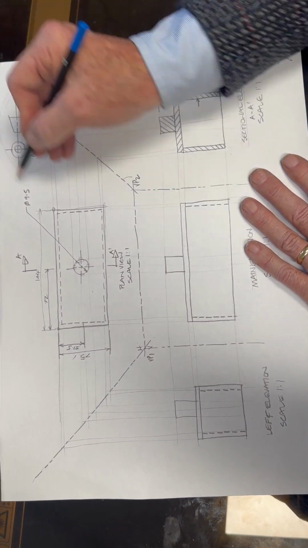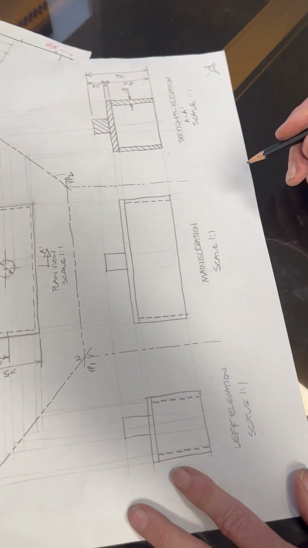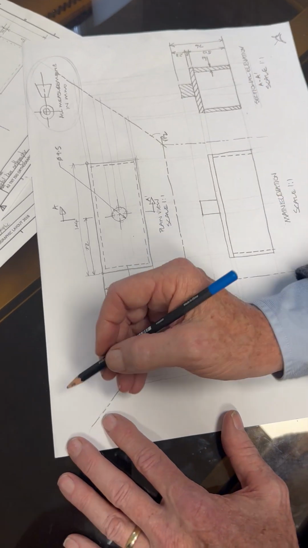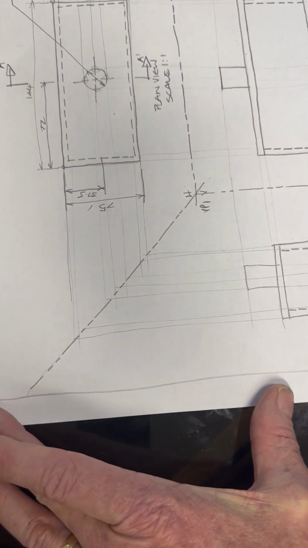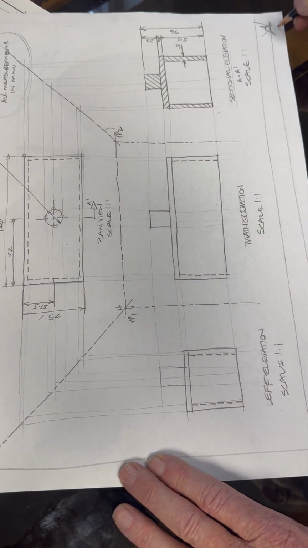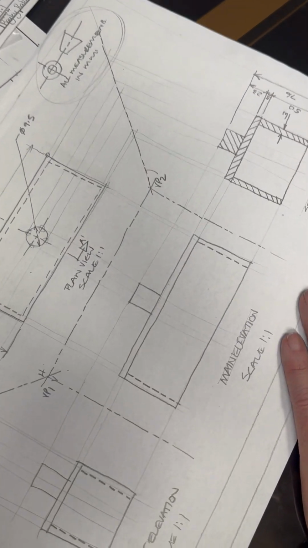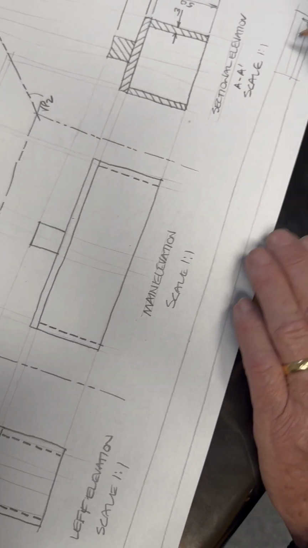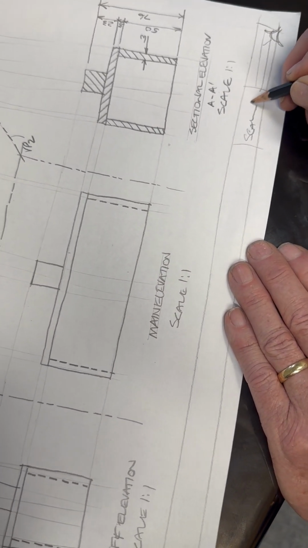You need to show that. The last thing you have to have for it to be a proper technical drawing, proper orthographic drawing, is it should have a title panel. So it should have a frame around it. Down here, there should be a title panel that's got the date. It should have the scale, even though the scale's on the face of the drawing.